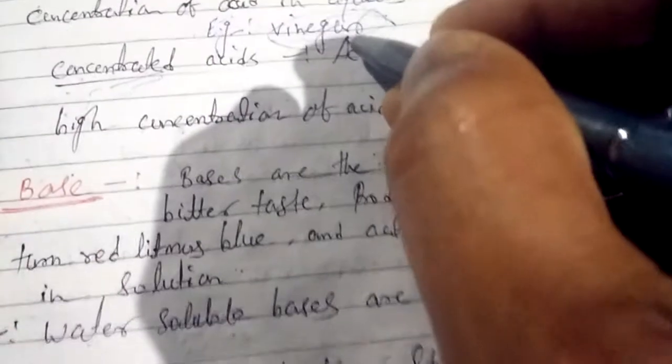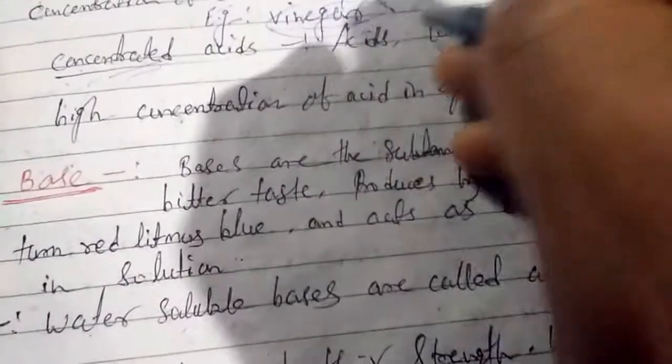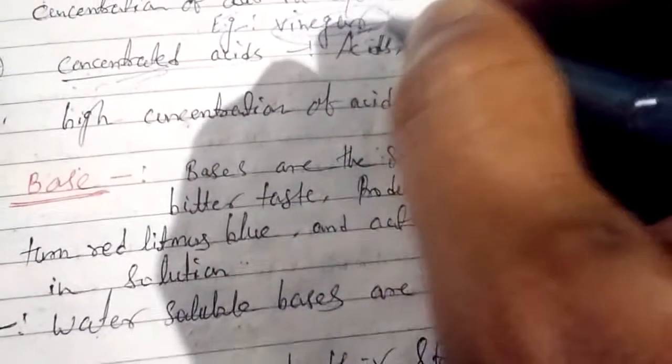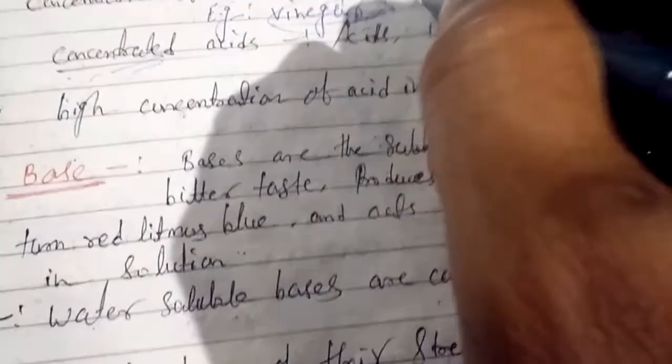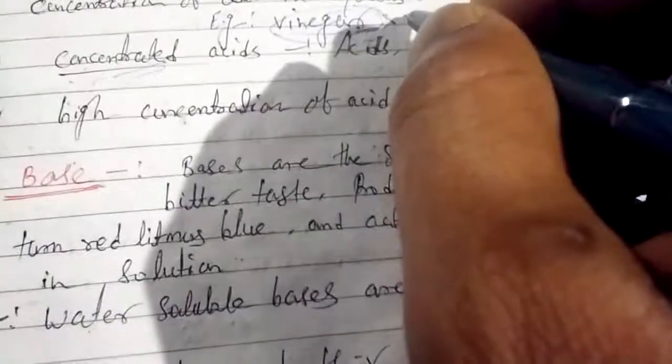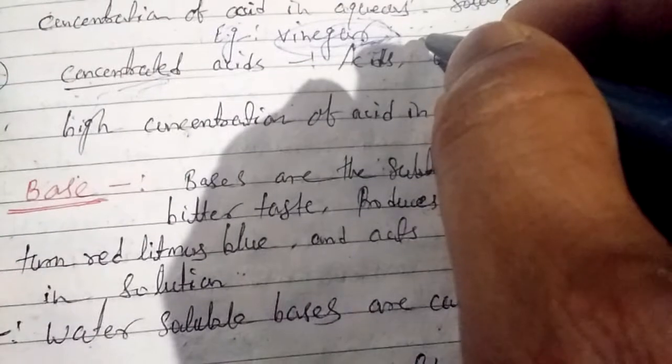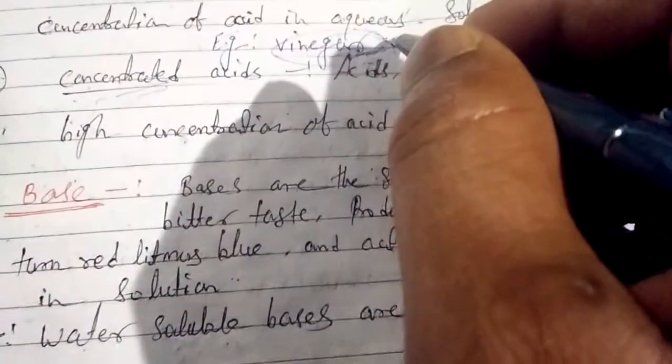For example, vinegar. Vinegar is also known as acetic acid, CH3COOH. Vinegar is dissolved in the aqueous solution, and its concentration is low. A lower concentration of acid in aqueous solution is known as dilute acid. Dilute means the acid is dissolved into the water, then it is known as diluted.